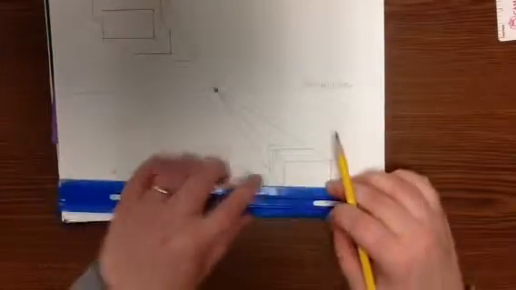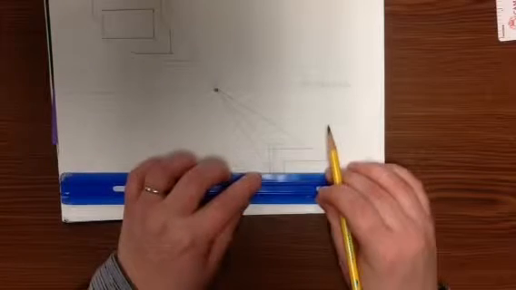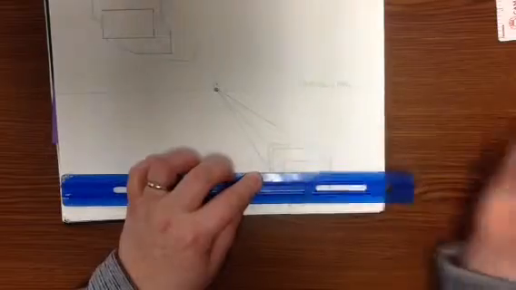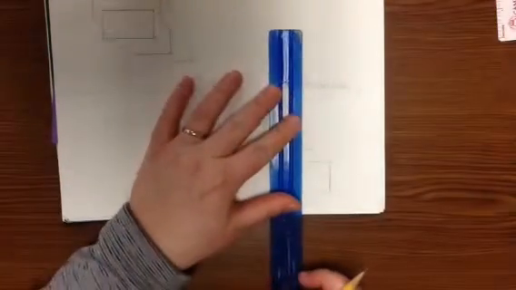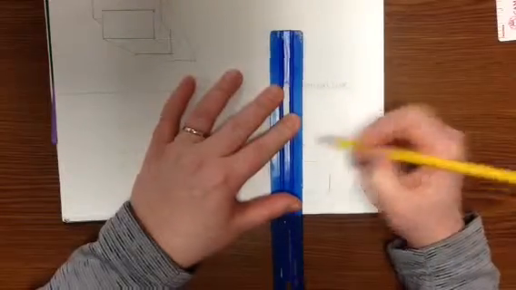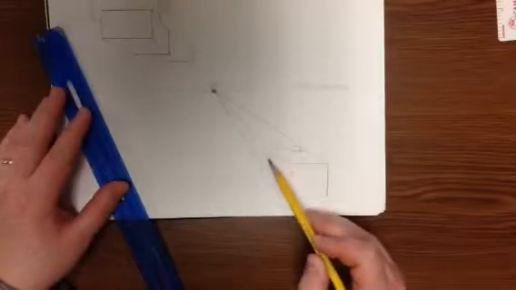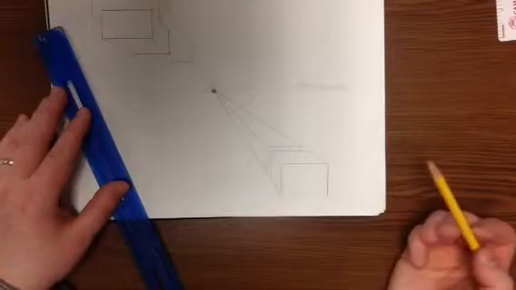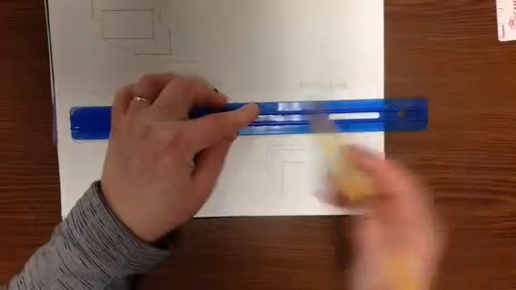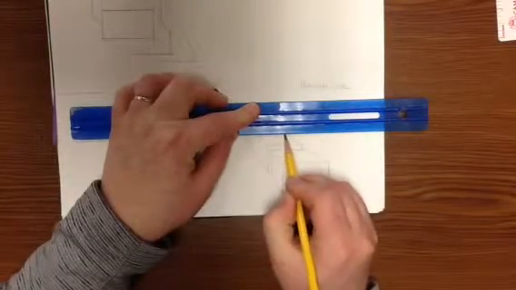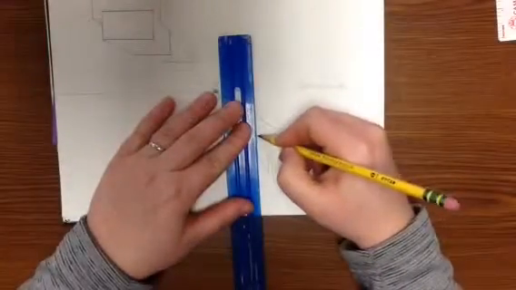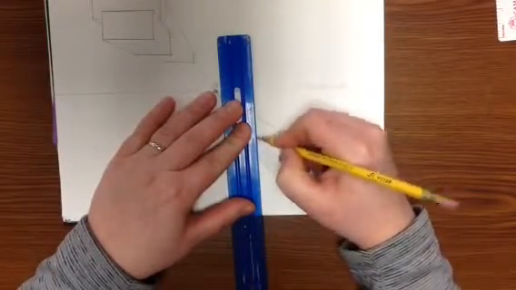Now what I need to do is from this corner, I'm going to take my ruler, line it up horizontally, and draw a straight line. Then I'm going to do the same thing up here, except I'm going to draw a vertical line going down. Now what you can see is I have the face of my next box. So now I'm going to repeat that process one more time. So I'm going to draw my horizontal line that's parallel here. I'm going to draw my vertical line coming down from here.